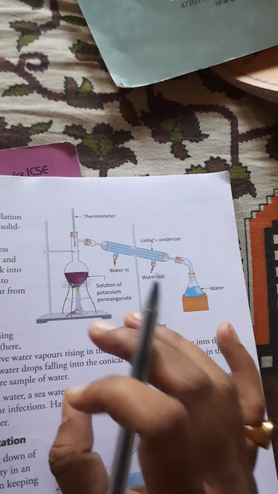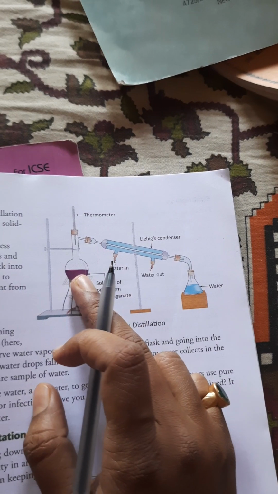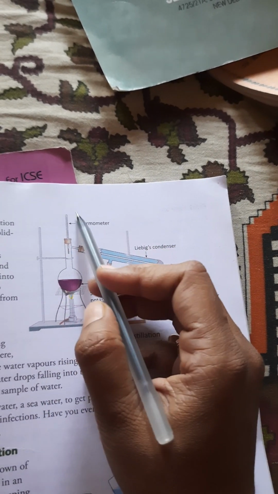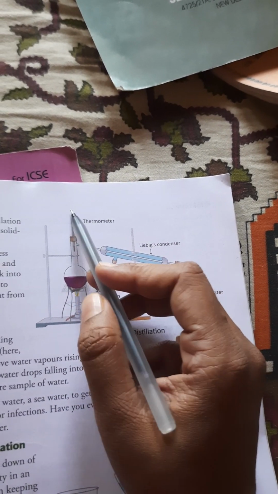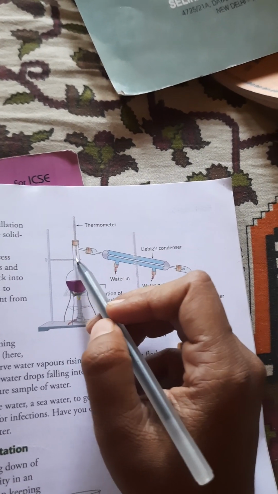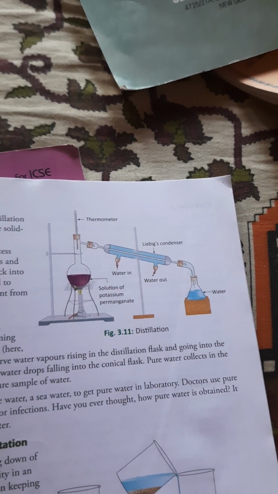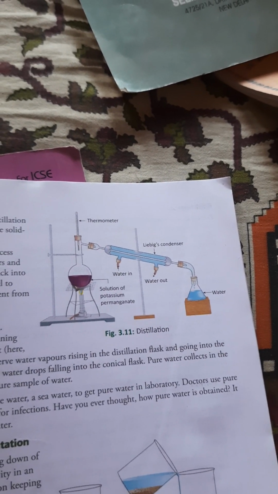Take a mixture of potassium permanganate and water in this distillation flask. Put a thermometer in it. See, this is the thermometer. Why? Because we measure the temperature of the solution.